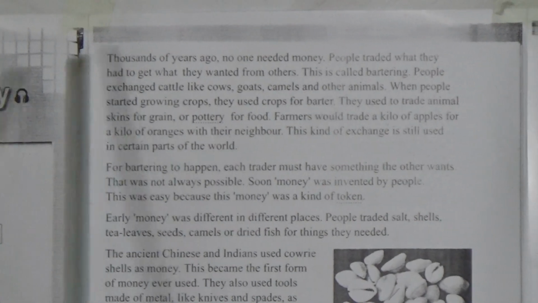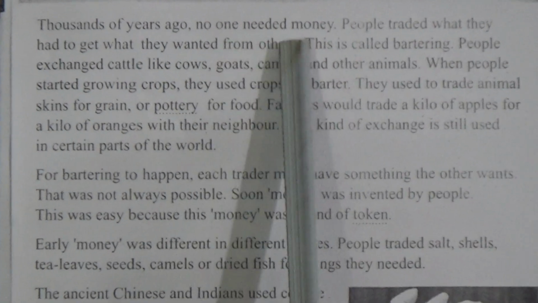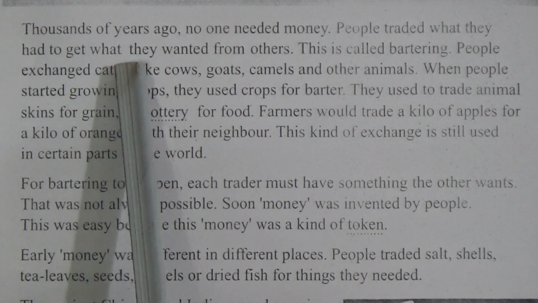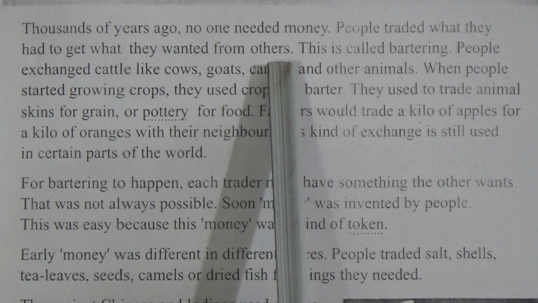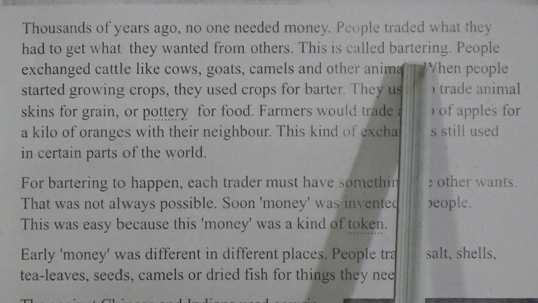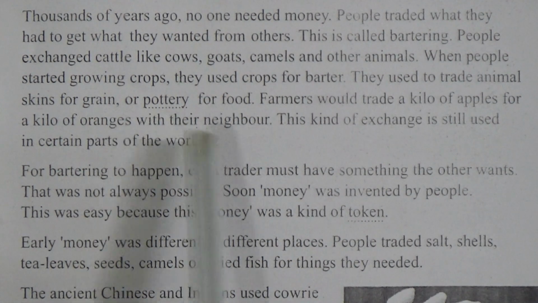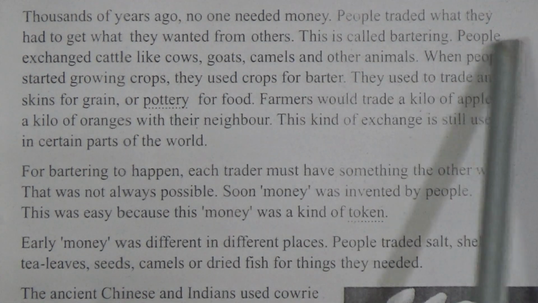1,000 years ago, no one needed money. People traded what they had to get what they wanted from others. This is called bartering. Bartering means you are exchanging something for something.